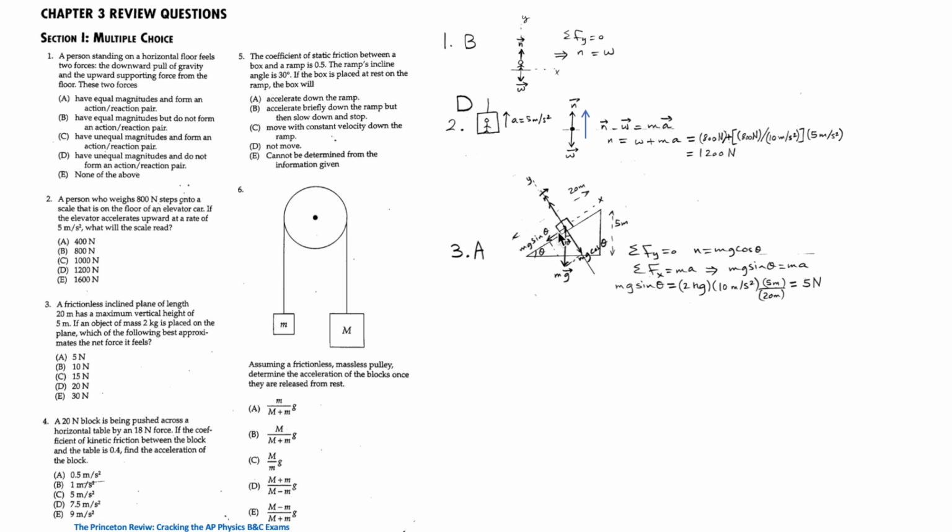So as you can see, if we take the x-axis along this surface and the y-axis here, then sigma Fy is equal to 0. So the normal force is equal to mg cosine theta. And sigma Fx is not equal to 0, it is equal to ma, because there isn't any other force in this direction that can balance this force.